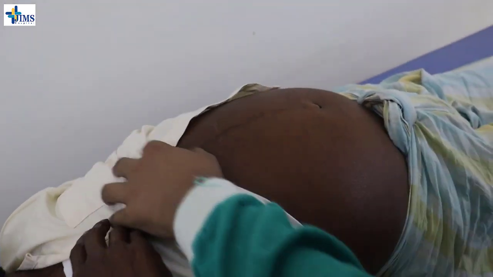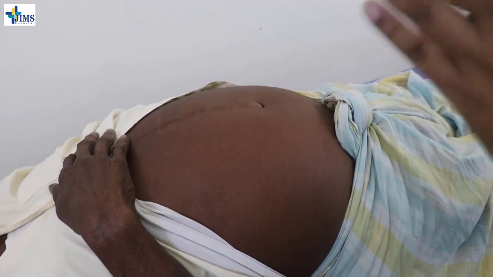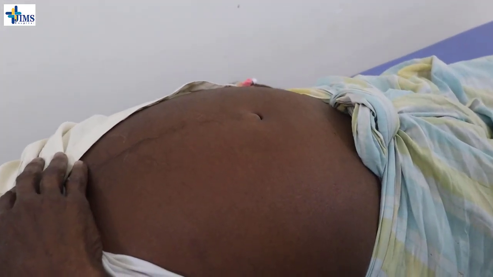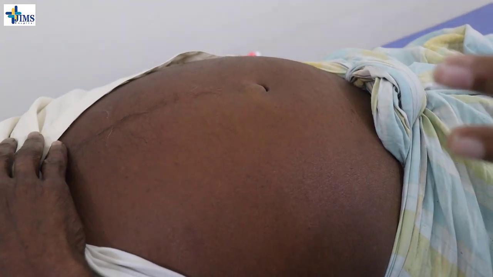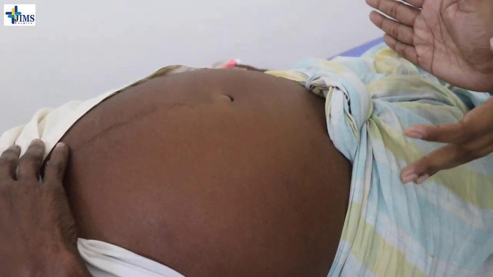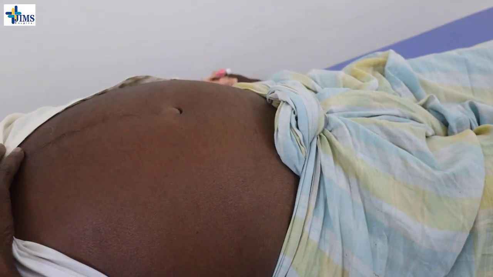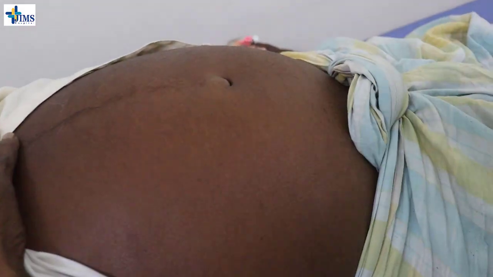Ideally you will expose the patient from xiphisternum to symphysis pubis. I am not doing that because in front of the camera it is not possible to do that. If the patient does not want to expose, you expose up to this. But tell the examiner that ideally the patient should be exposed till symphysis pubis. It should be a bit more down. So from xiphisternum to symphysis pubis.